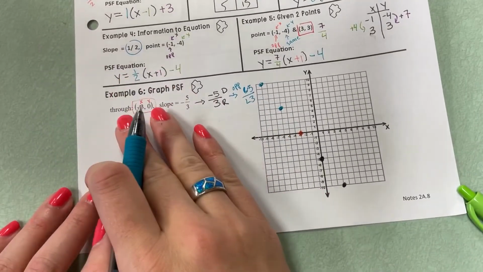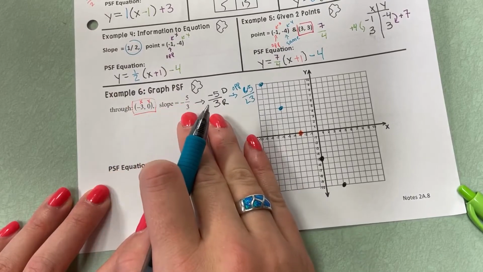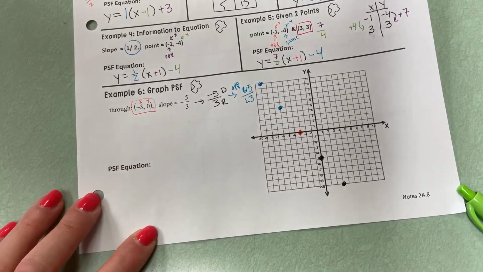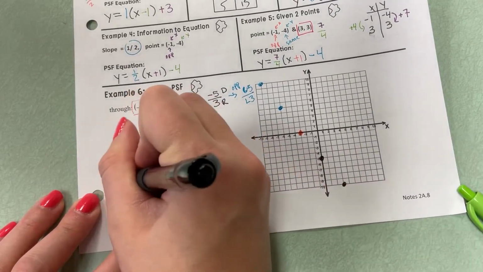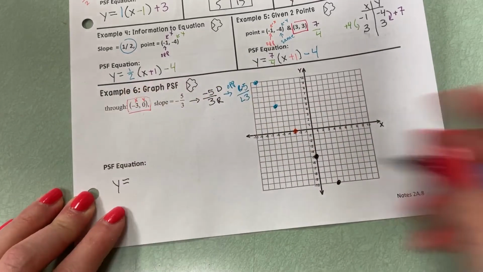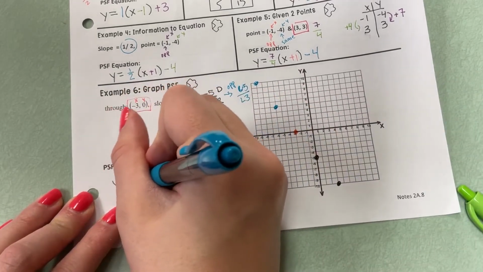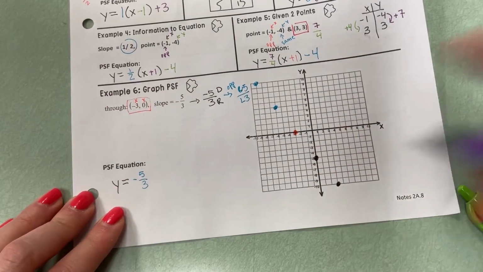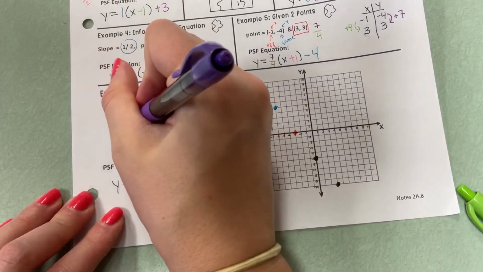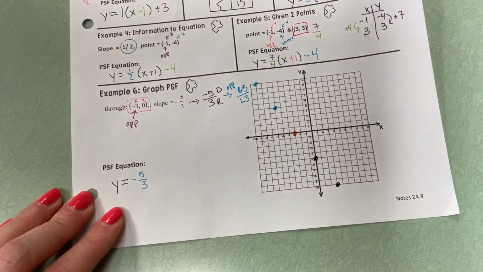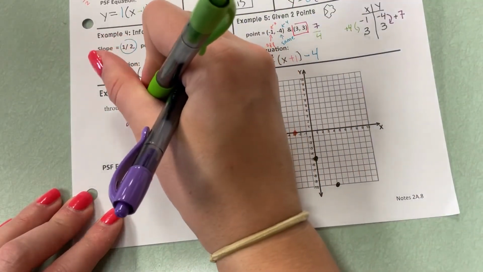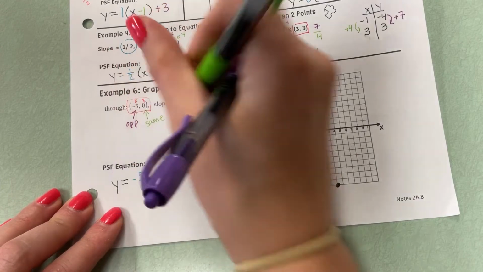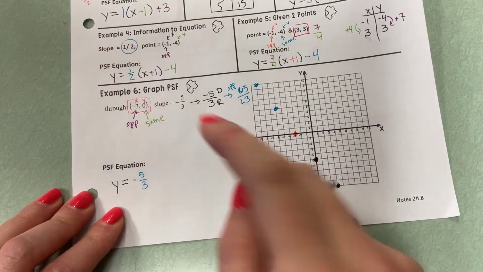Now, we know the point and we're given the slope. So the slope is already given to us, which is nice. So we know it's going to be y equals negative 5 over 3. All right, and then our point here, remember we do the opposite of the x, and then we do the same as our y. So let's write that out.